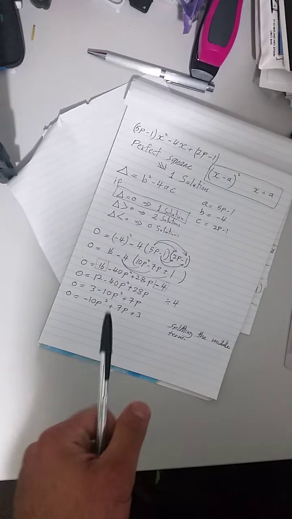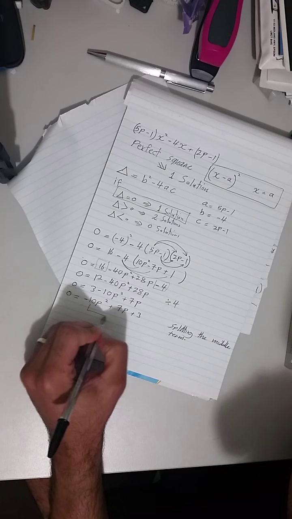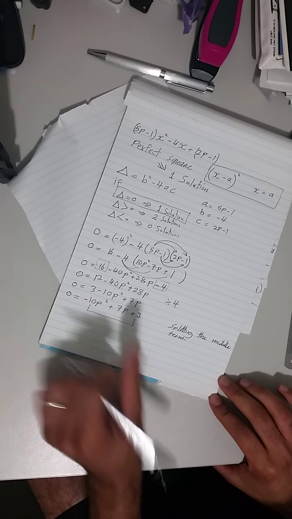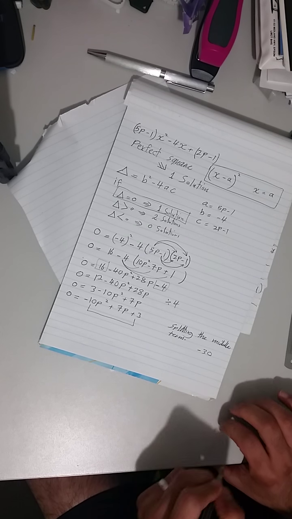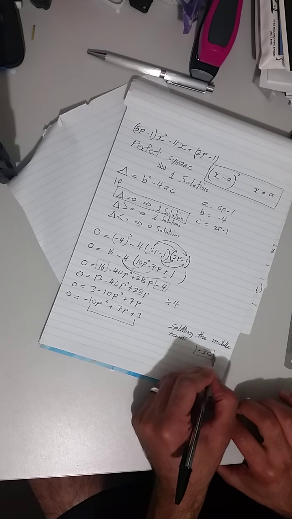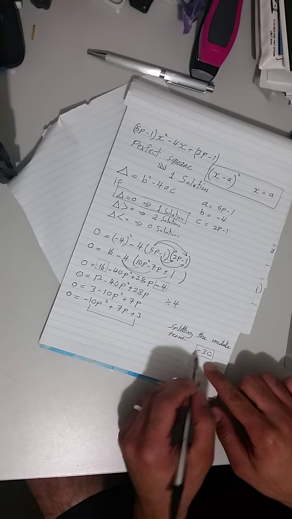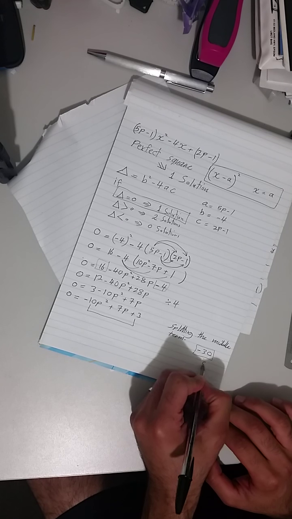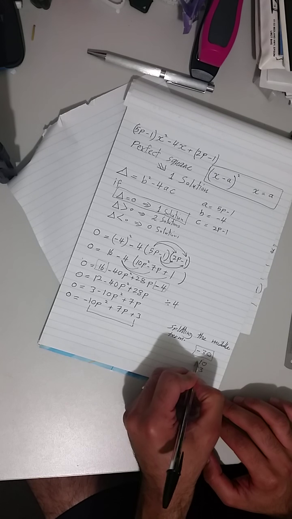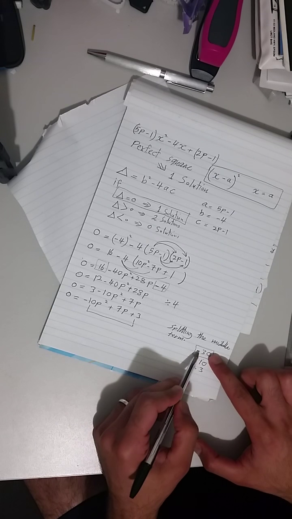So splitting the middle term means that we look at the first and the last term and multiply them together. Just the numbers, we get negative 30. What are the two numbers that add to 7 and, when you multiply them together, give negative 30? The numbers are 10 and negative 3, because if you add them together, you get 7, and if you multiply them, you get negative 30.